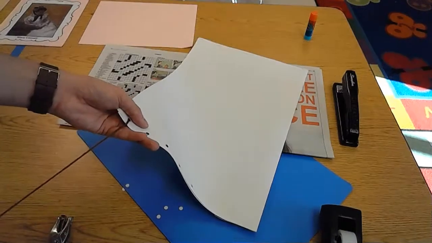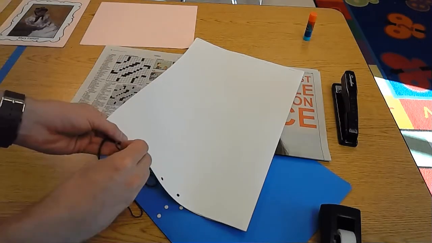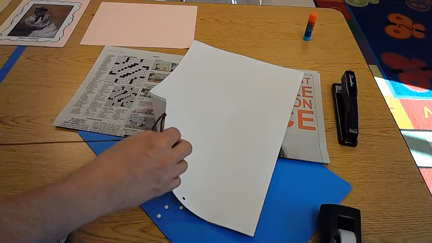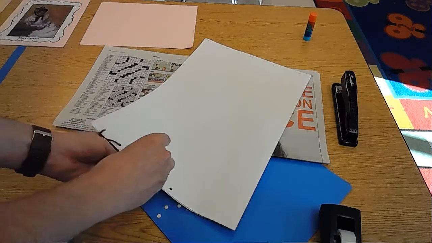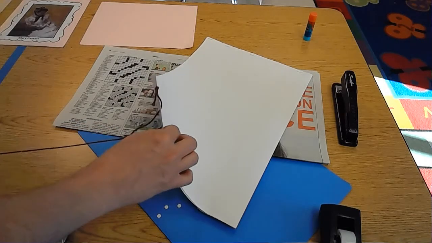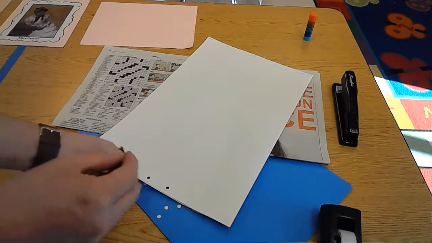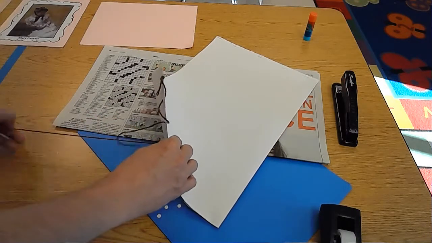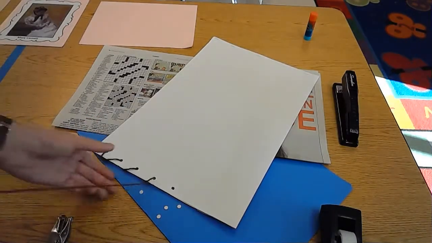And then all I have to do is I'm just going to weave it in my holes here. And what that's going to do is that's going to get real nice and tight.